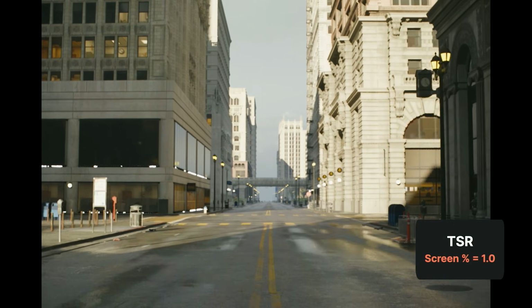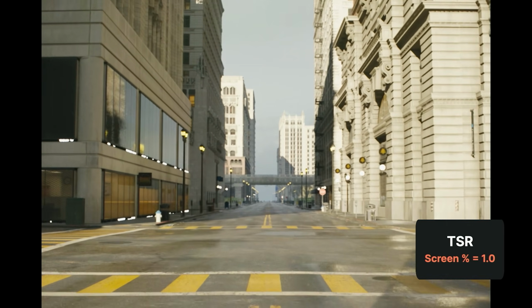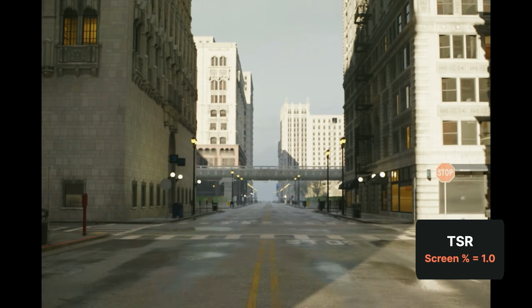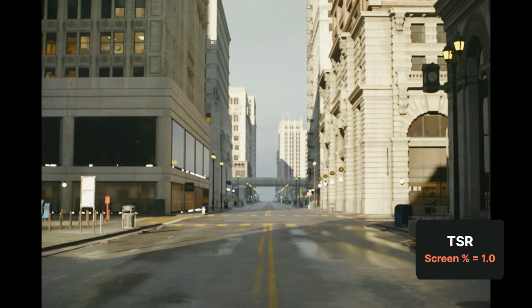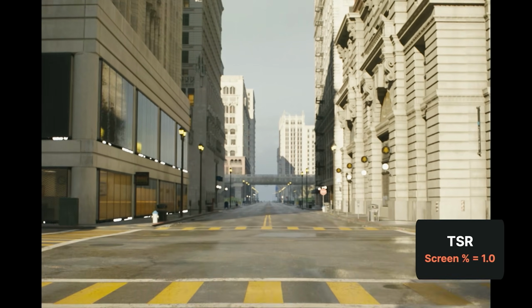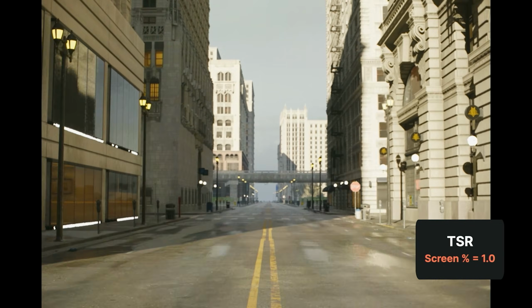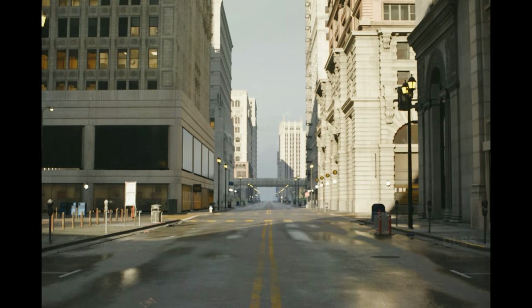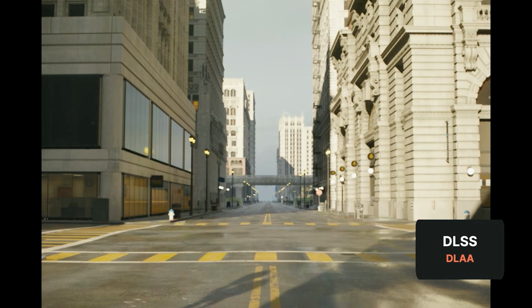Another example is in the city, right? So this is an example shot of us driving through the city. The area to call attention to with TSR is you can see those hot spots at the bottom of the window on the left side. We'll let it run through, but you can see those there on the edge of the sidewalk and the windows. But switching over to DLSS, those artifacts go away, right?